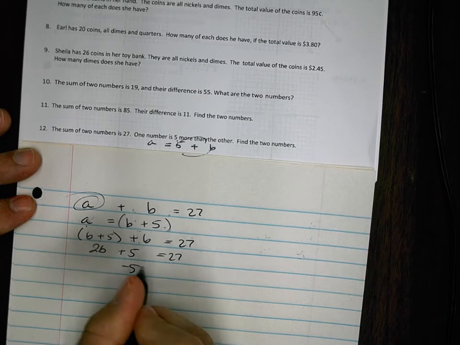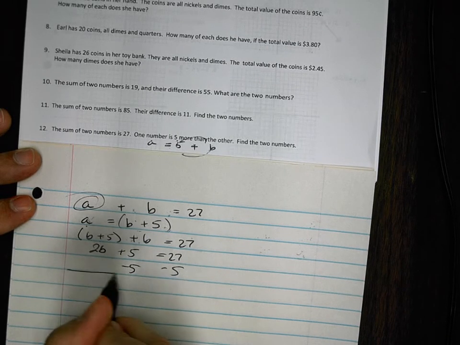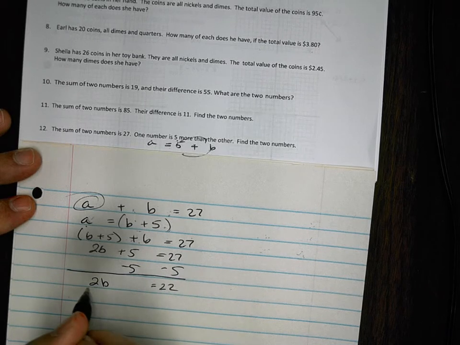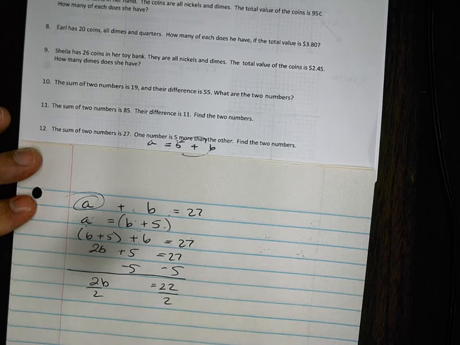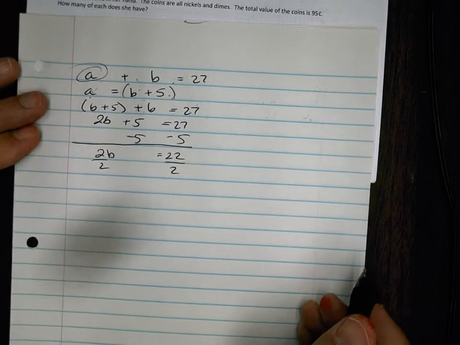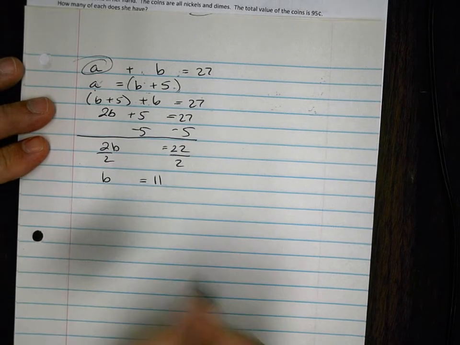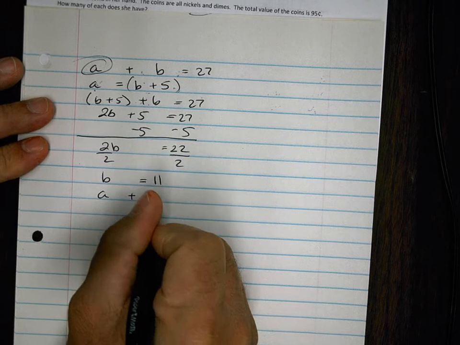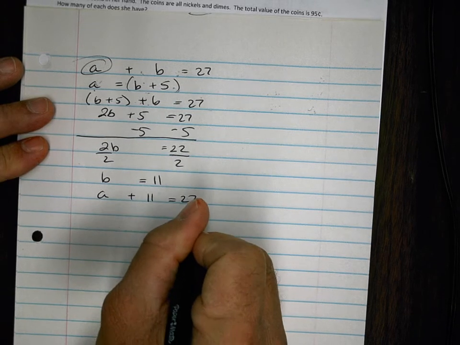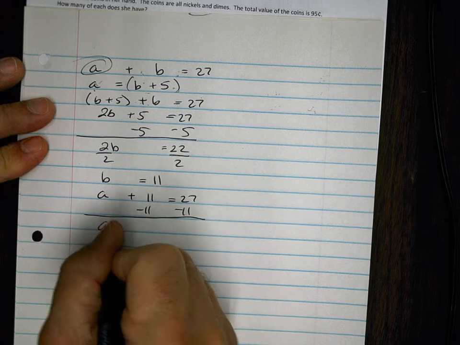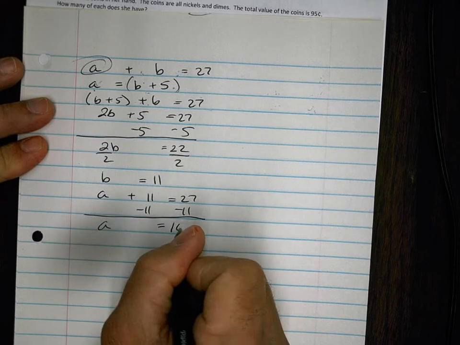We subtract 5 from both sides. We get 2B equals 22. Divide both sides by 2. And we get B equals 11, which means A plus 11 equals 27. We subtract 11 from both sides, and we get A equals 16.